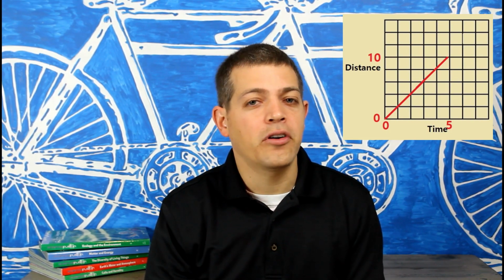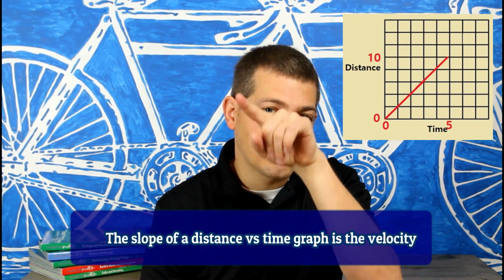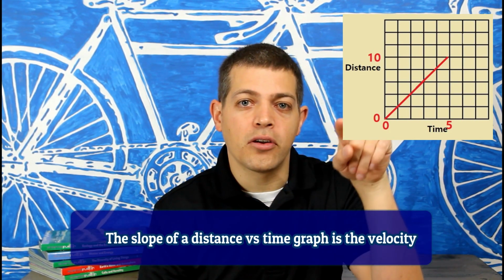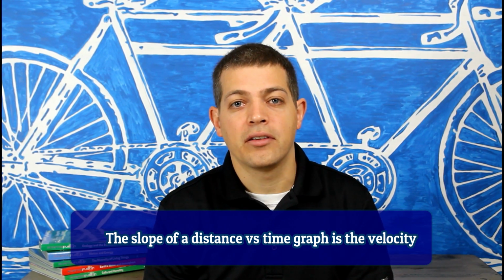The neat little thing here is, if we were to graph that, we're going 10 meters in 5 seconds. The slope of that, if you remember from math class probably, right, is positive. We have a positive line, a positive slope. If we were to find that slope, think about it. We would divide the change in the distance over the change in time. So distance over time, and we would get the slope. The slope of a graph that's distance over time is the velocity.